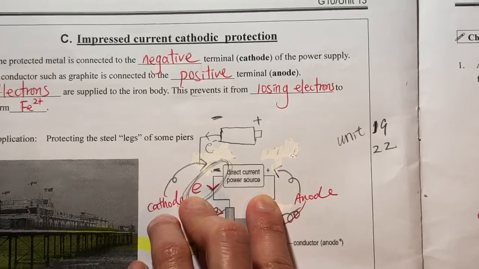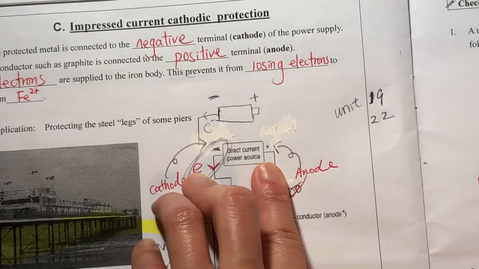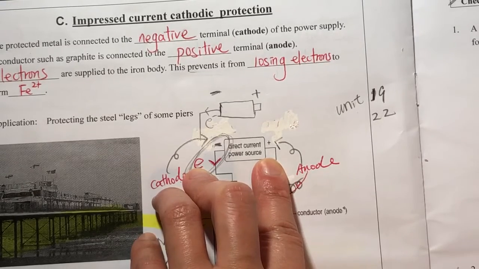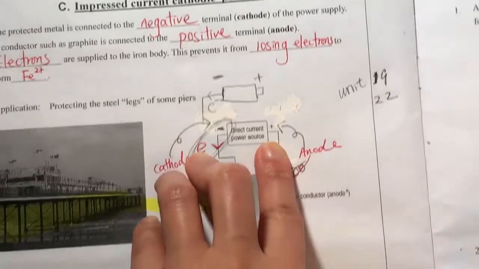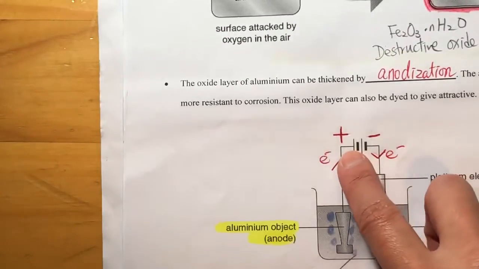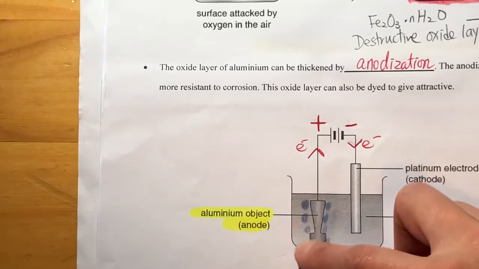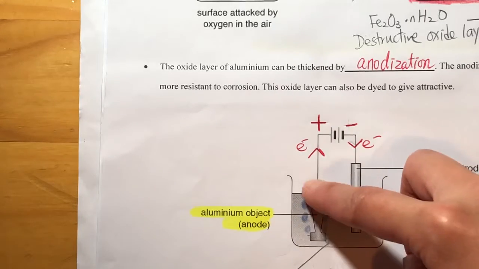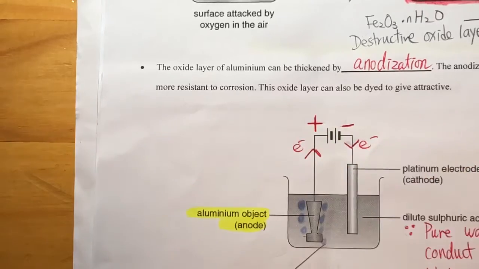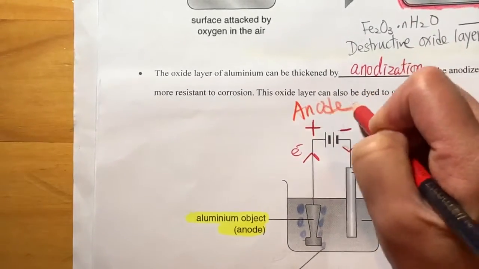So what's the meaning of anodization? It means you now have to put an aluminium object on the positive pole of our power supply. So if this is the power supply positive pole, then your aluminium object should be connected to it. So this is called the anode. Okay, anode.